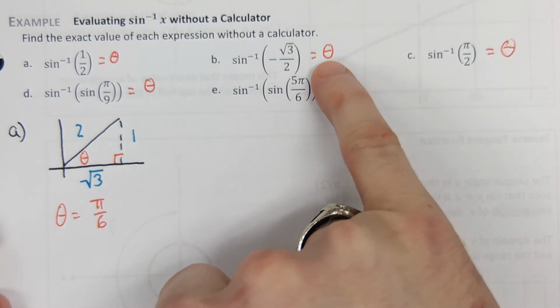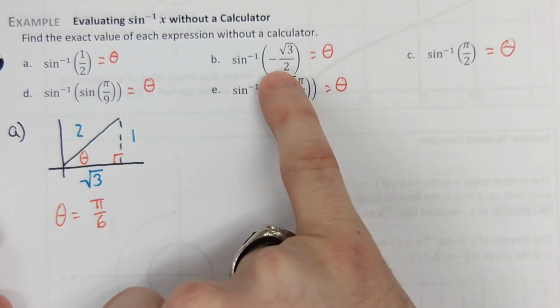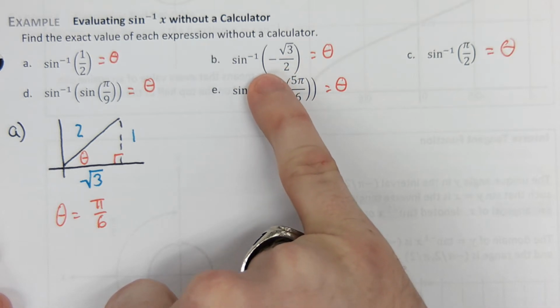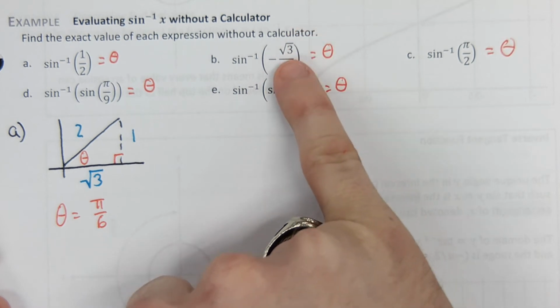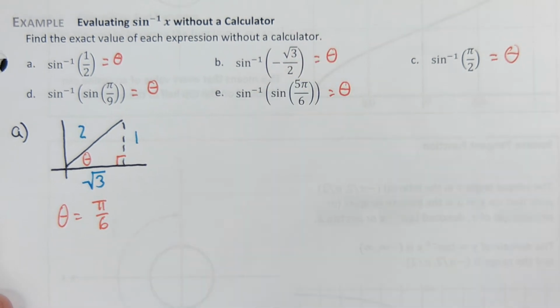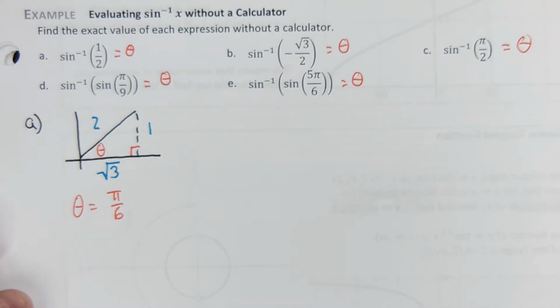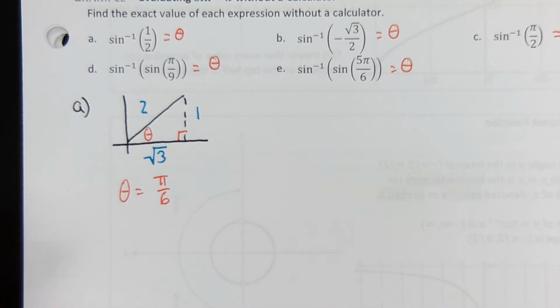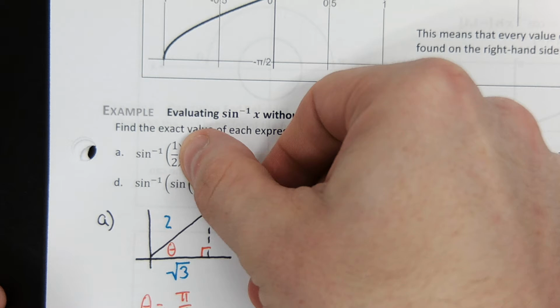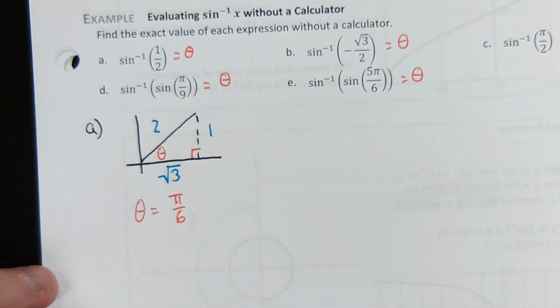Again, I'm hunting for the angle that gives me those side lengths. So what I need to do is draw this triangle that has opposite over hypotenuse in this ratio as close to 0 as possible. How'd you know that was a 30, 60, 90? Well, 30, 60, 90, the classic side lengths are 1, √3, 2. That's one of the 2 special right triangles. Well, because it's y over r. Sine is y over r. So my opposite over my hypotenuse.